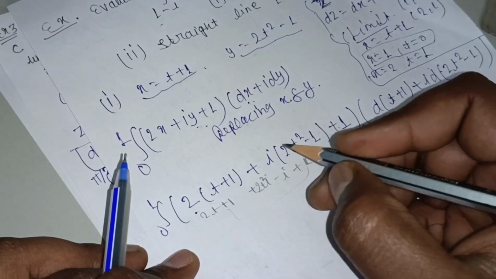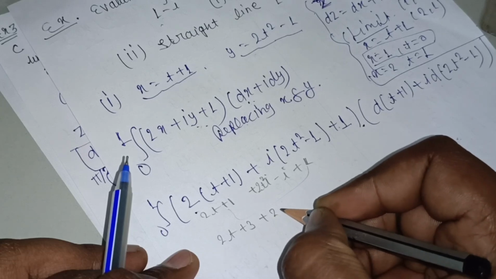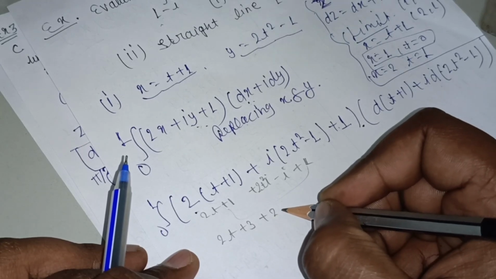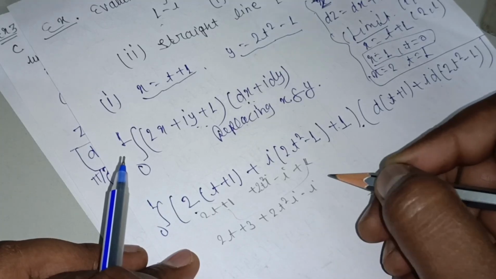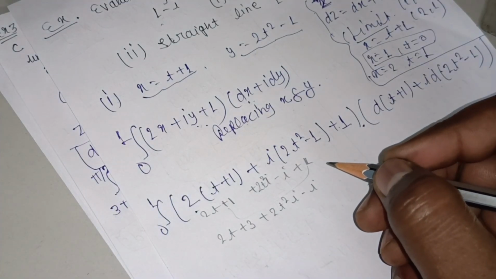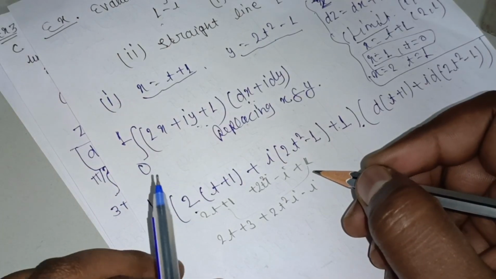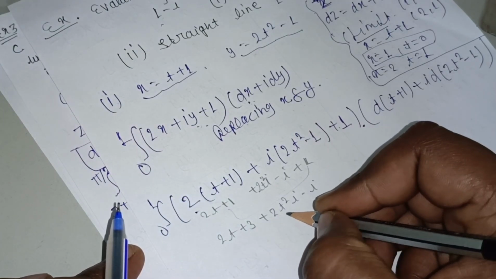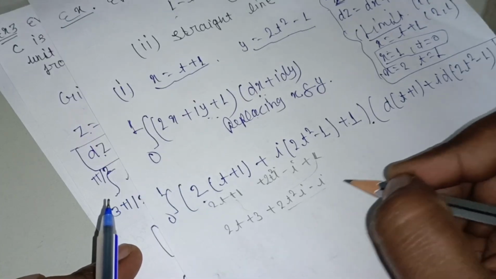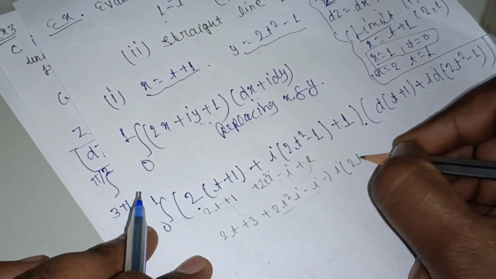So this plus 2t plus 3 plus 2t square iota minus iota. Although iota will be common, so it will be more easy to solve. Iota will be common, so 2t square minus 1 only.